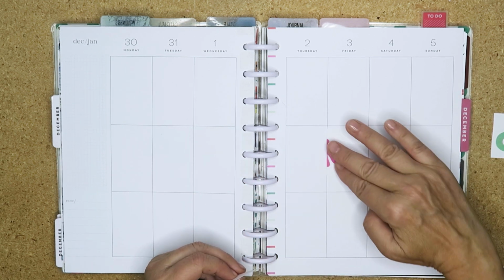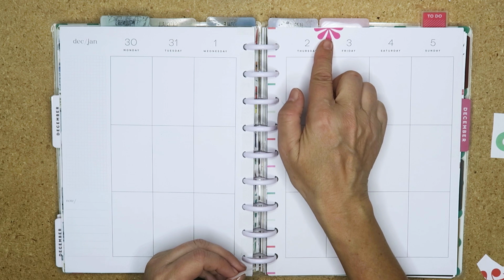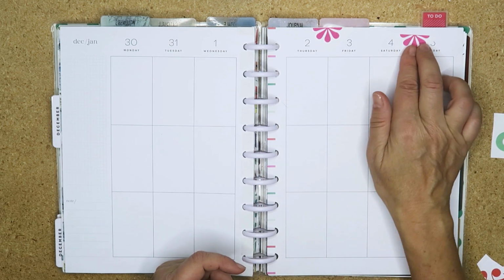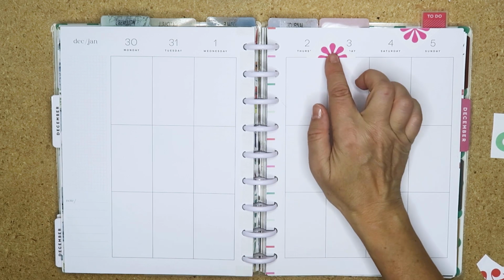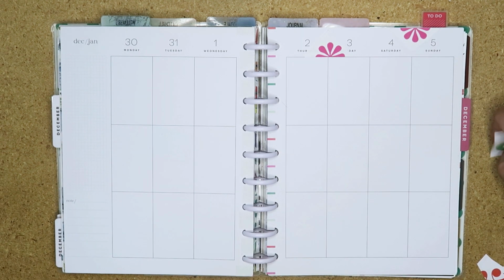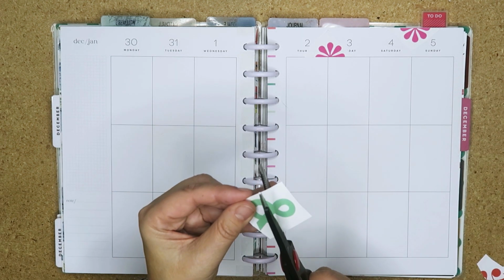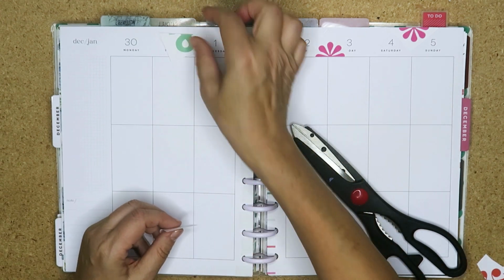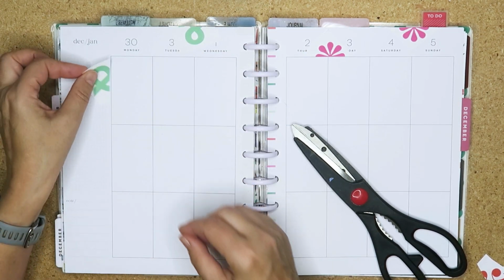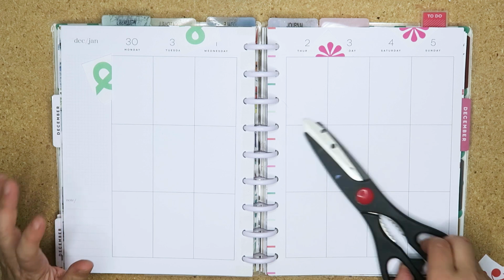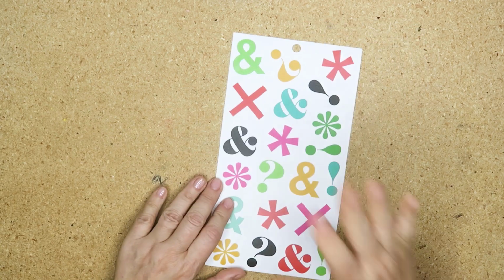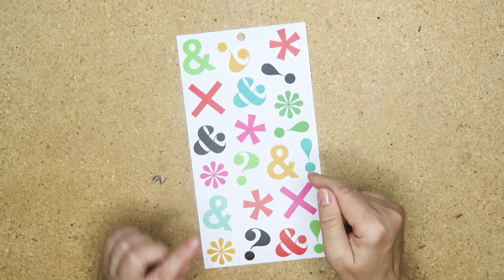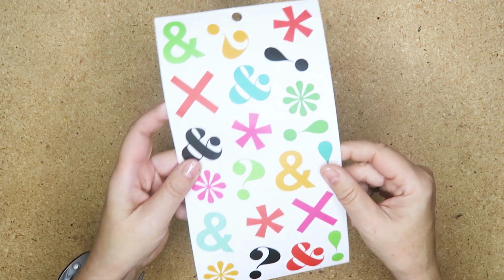You could put them at the top of your page, or the other way. It works with these too, because you can just do the same thing. Fill in the gaps by cutting them up. Decor.